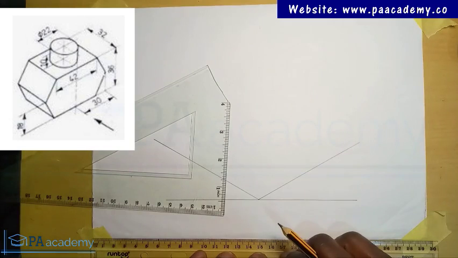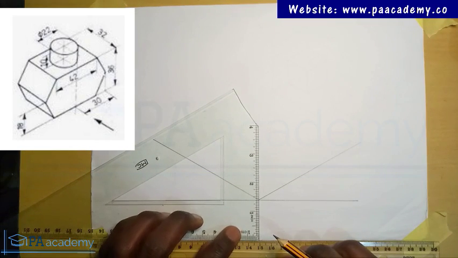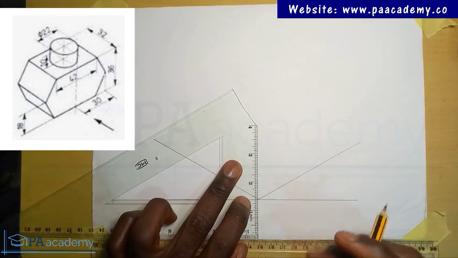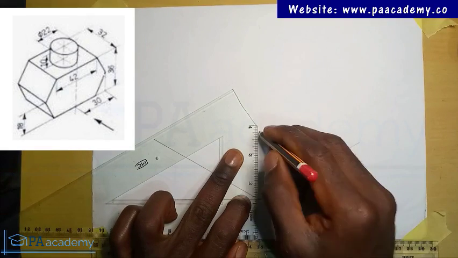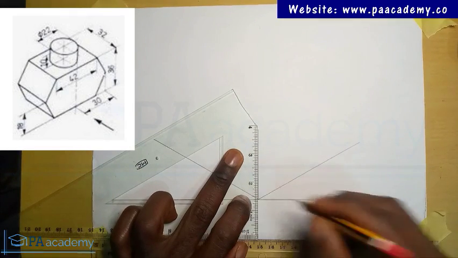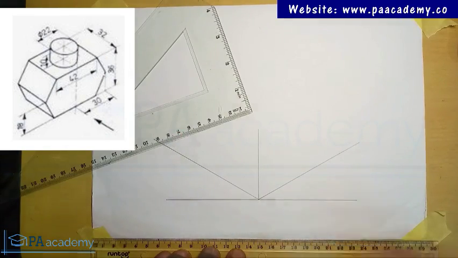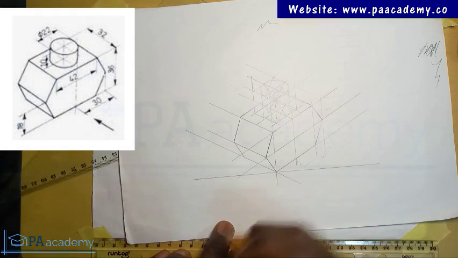So from the center also, let me just draw a perpendicular line. Now if you look at the diagram that we have, this is just the rough sketch I did earlier.